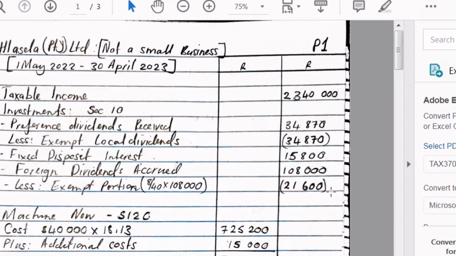Remember, your aim is to be taxed as little as possible. So the more the deductions, the less tax you will pay. That's why it's important to know the rules, right, that apply to deductions and how much. Sometimes not everything, but they will say subtract a portion. Okay. So tax is very interesting. Right. So let's go into foreign dividends.